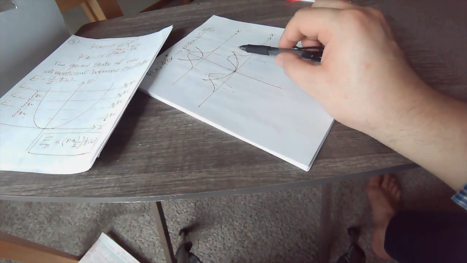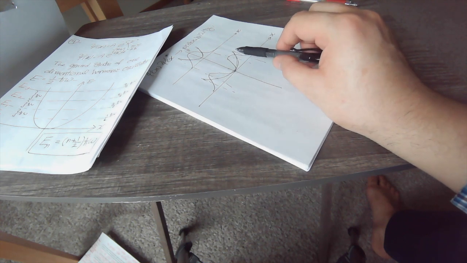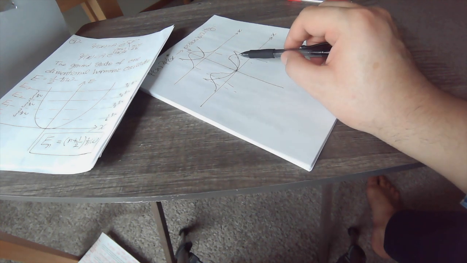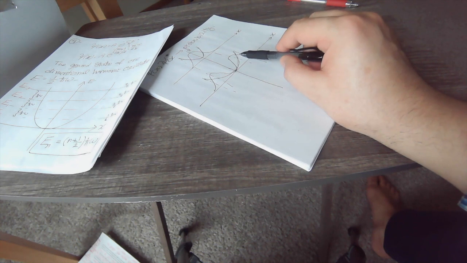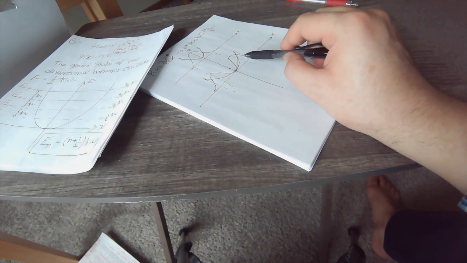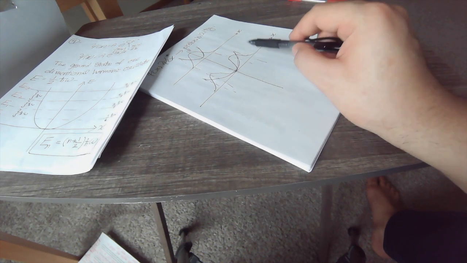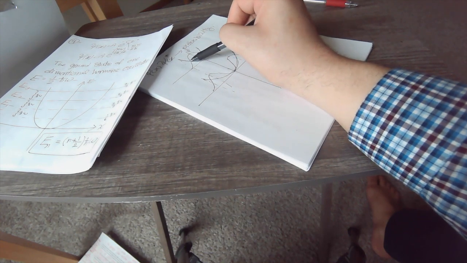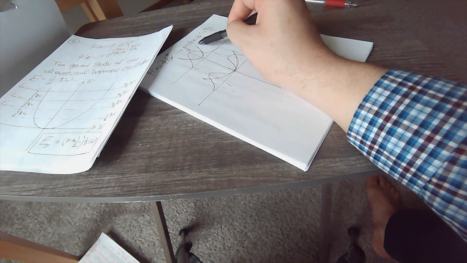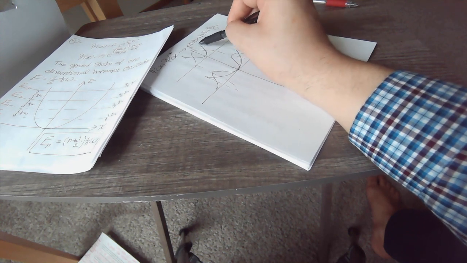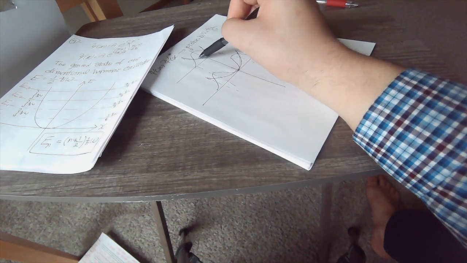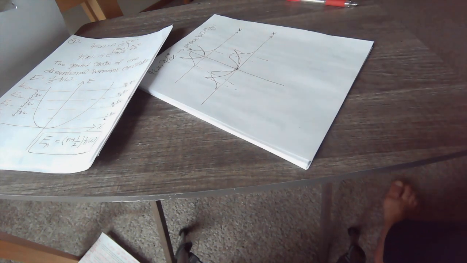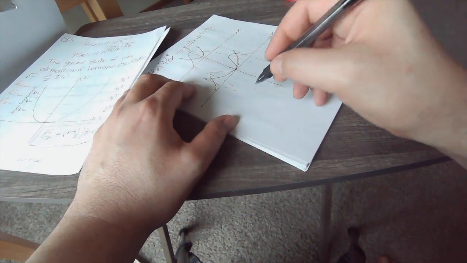If we go outside the harmonic oscillator potential, we can see that the probability will go down. So the probability here is higher and then goes down if we go out of this border, for example, or this potential.